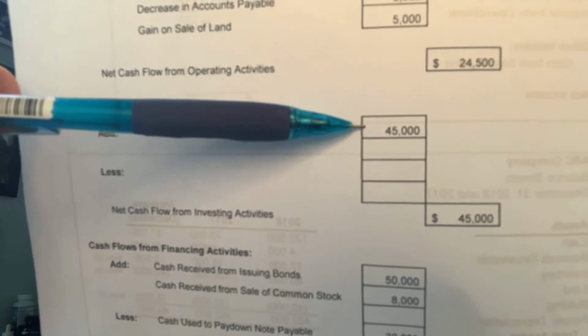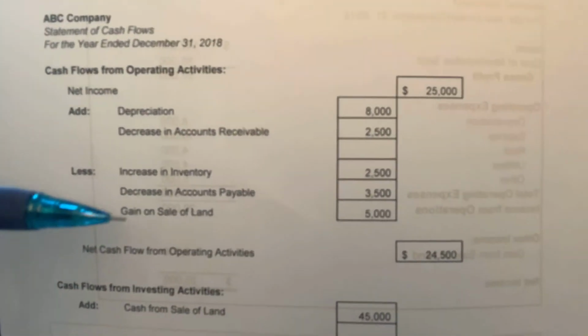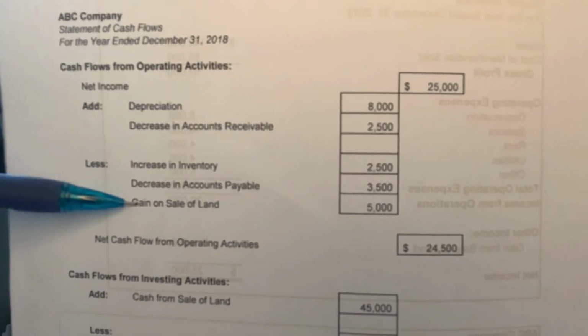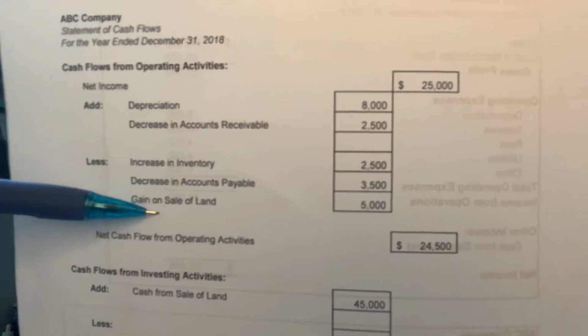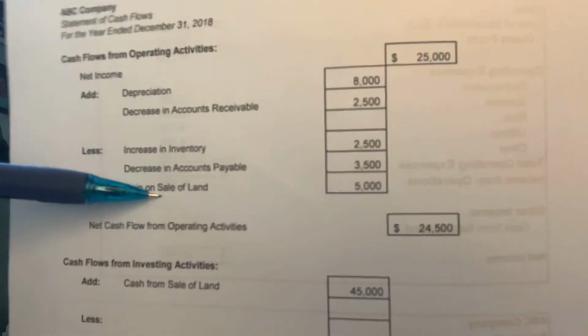We don't want to double count that gain. All right, so what we've got to do is up in the operating section, we need to subtract it. We need to subtract that gain, and really it's only for the sole purpose of not double counting it.